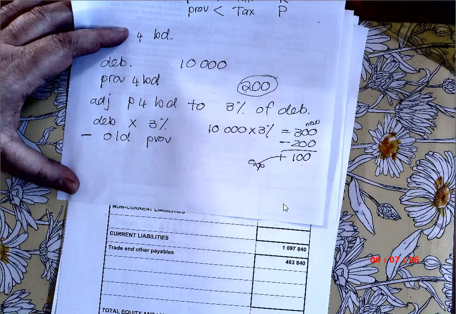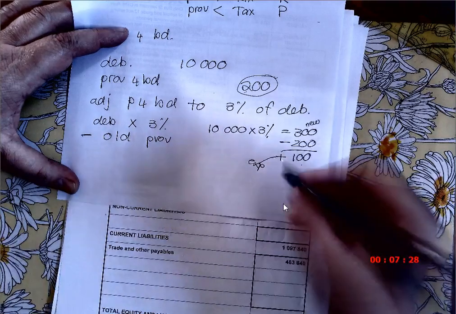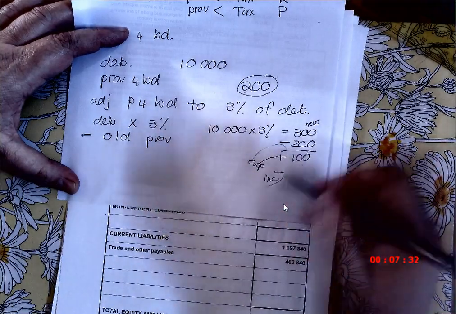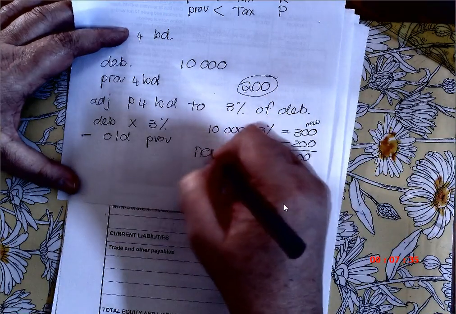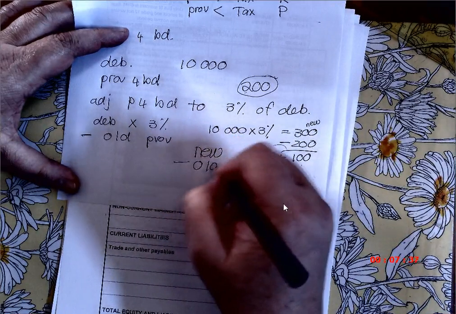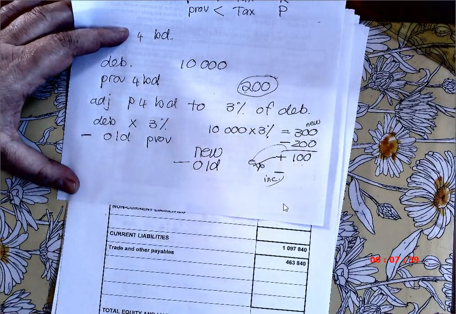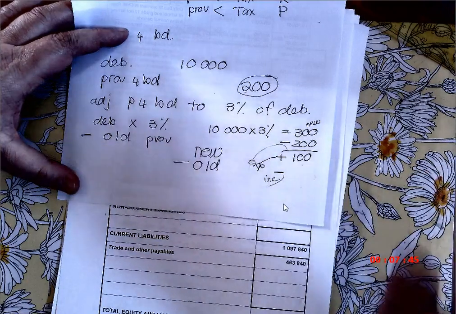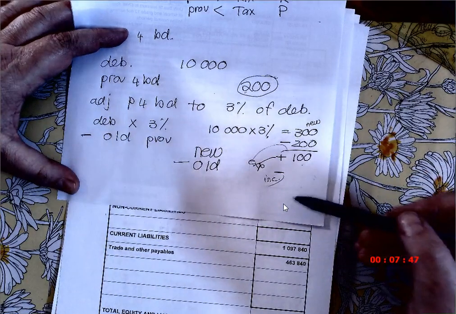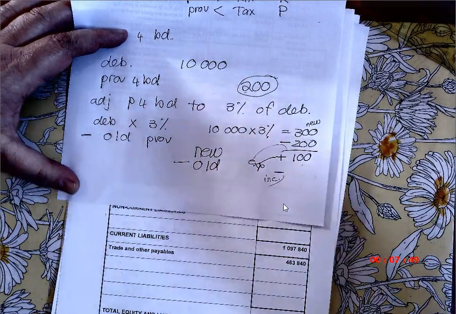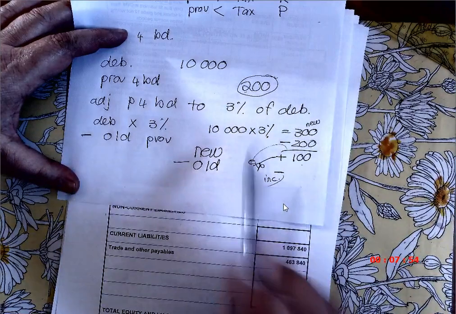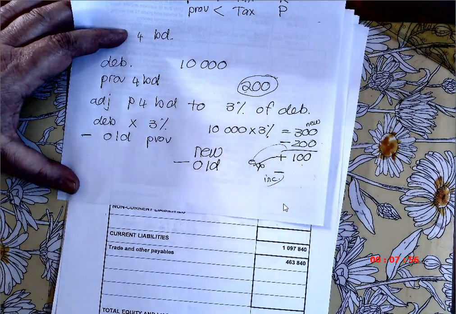It will be an expense. If it was a minus, it would be an income. This works like this because I say new less old. If you say old less new, this would be the opposite. Okay, so just make sure what method you use. I always choose a method and stick to it. I like doing it this way because then it works like a step 1, step 2, step 3, step 4.